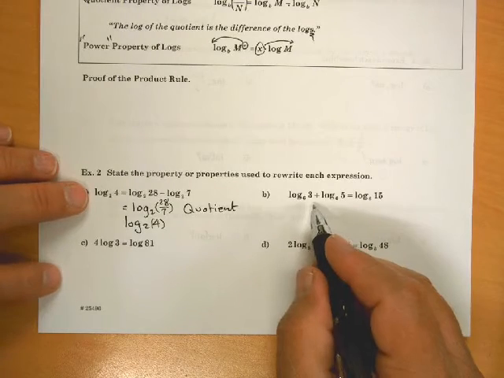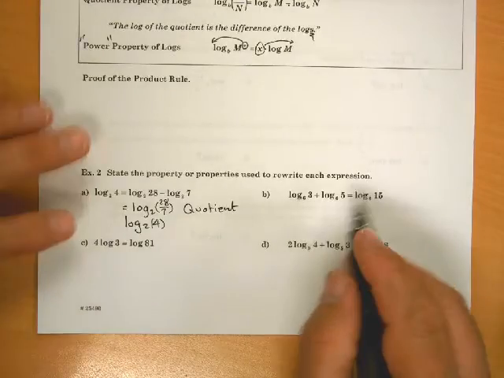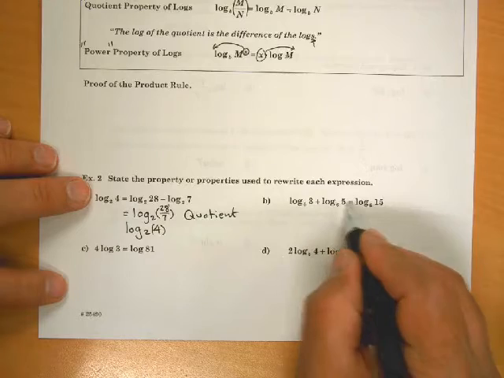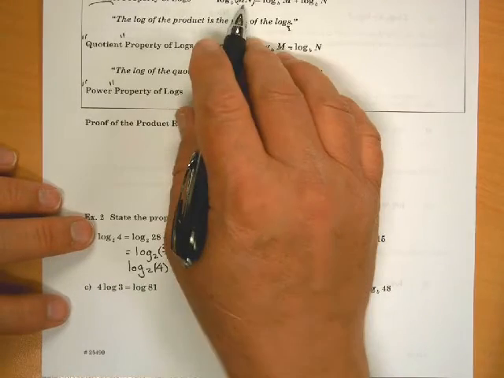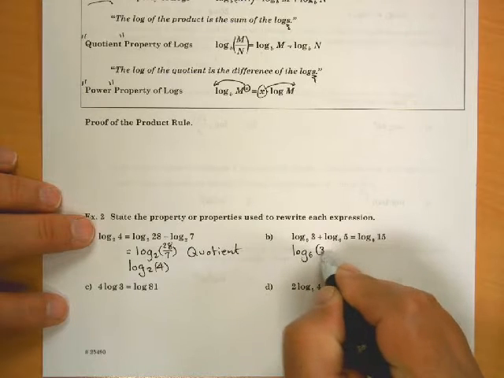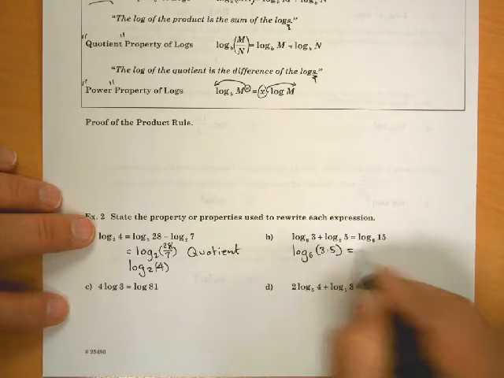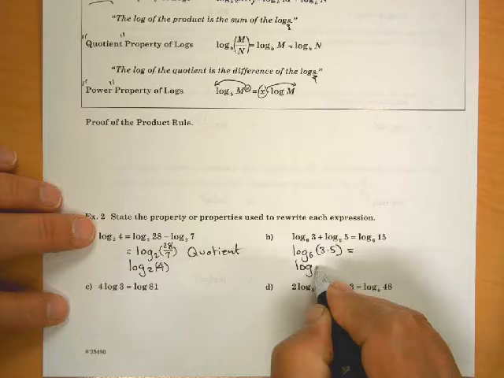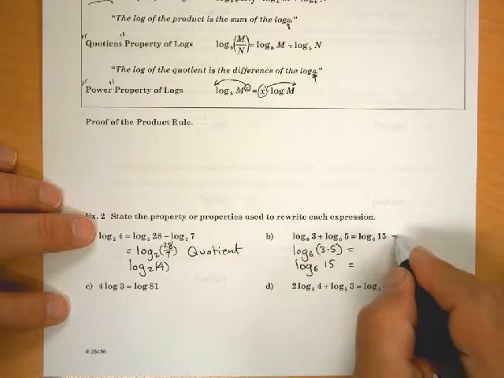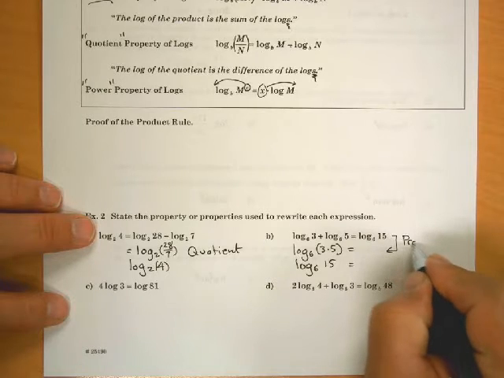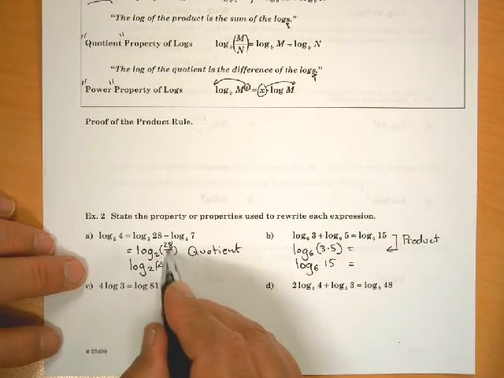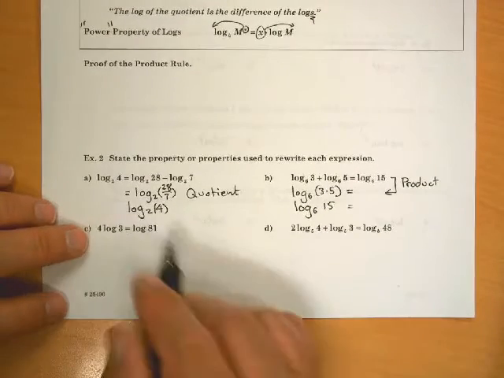Okay, this one here, we have a plus sign between two logarithms. That's a characteristic of this rule up here. And let's see if 3 times 5 gives 15. Yeah, and we're multiplying those numbers. So let me show you how this would be written. Log base 6 of 3 times 5. And you can see that that's going to turn out to be log base 6 of 15. And sure enough, it equals that. So from here to here is the product rule. The other step is just simplifying. Just like here, 28 divided by 7 is just simplifying to get this 4.